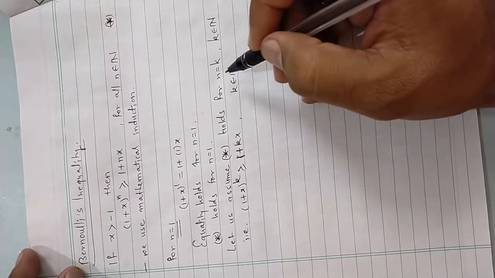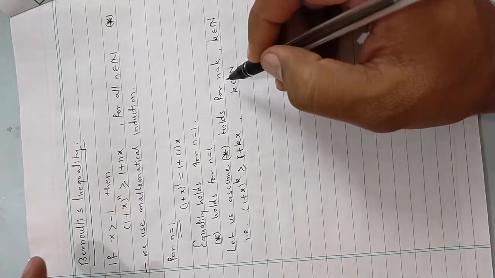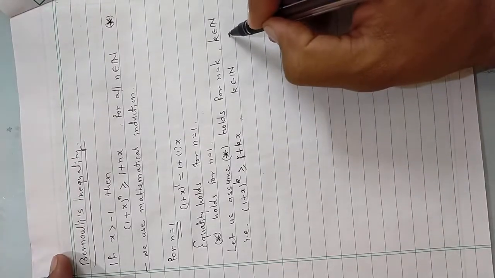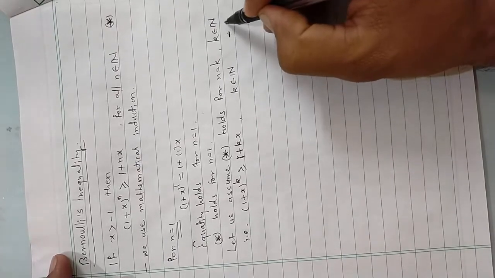And now we have to deduce the result for n equal to k plus 1 by using this statement. So I can give it number 1.